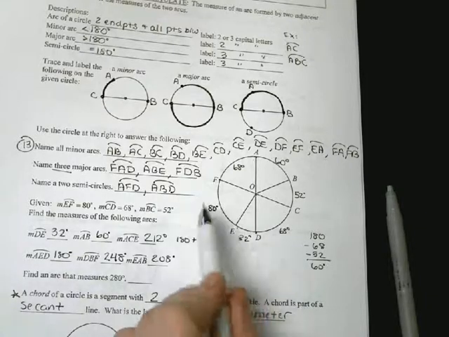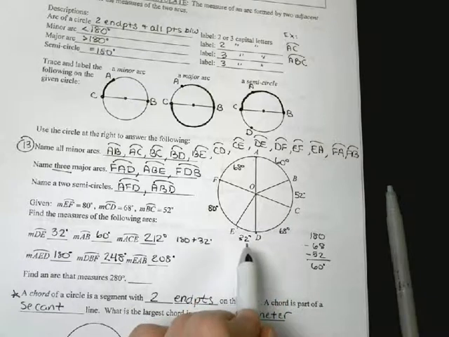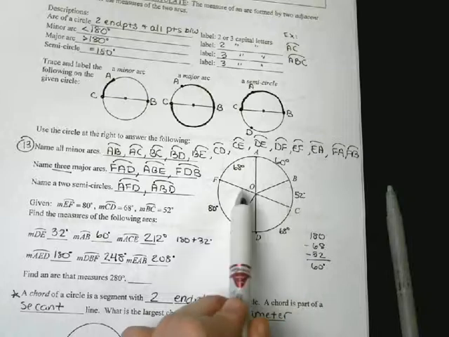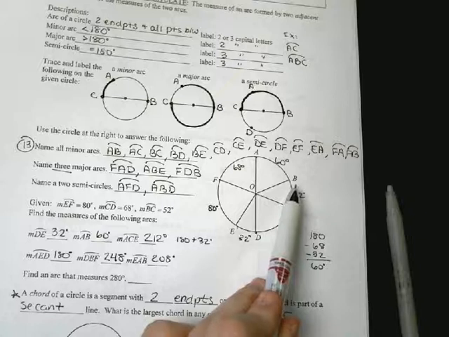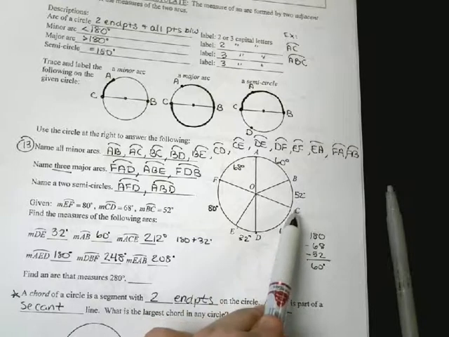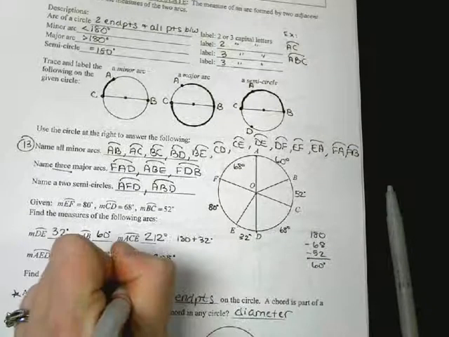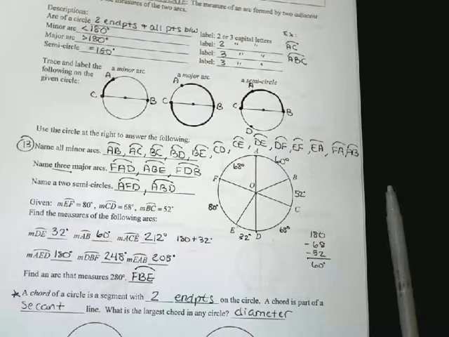Find an arc that measures 280 degrees. I'm just going to randomly select some arc measures that are next door to each other that are going to add up to 280. And I noticed that from F towards B, so 68 plus 60 plus 52 plus 68 plus 32 ended up giving me 280 degrees. So I would call that arc FBE. I knew it had to be a major arc because it's definitely more than 180 degrees.